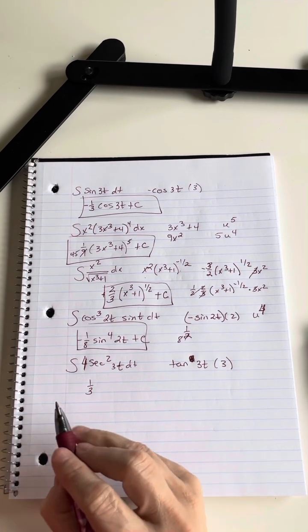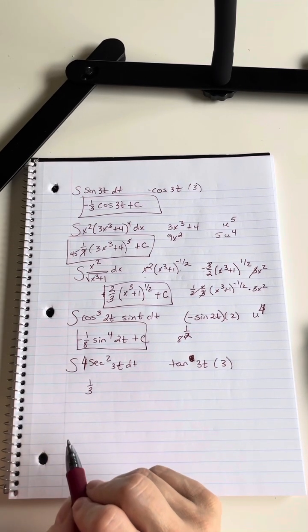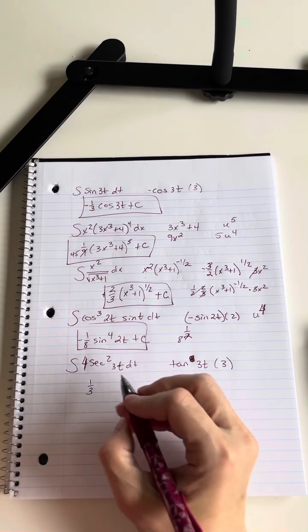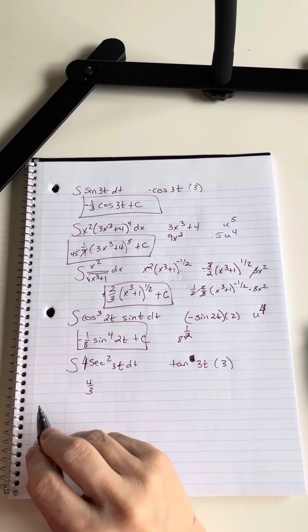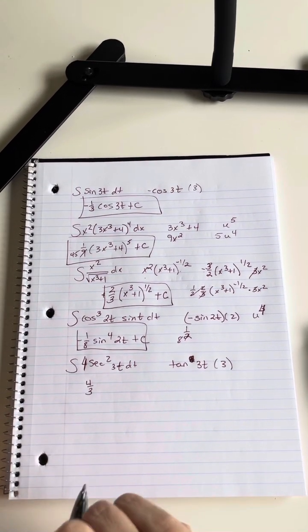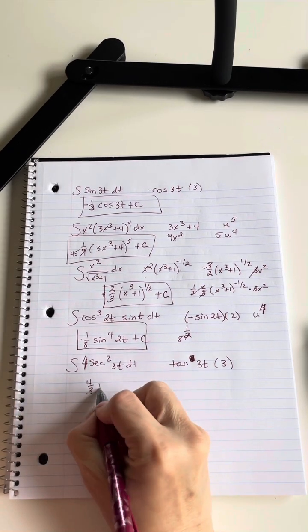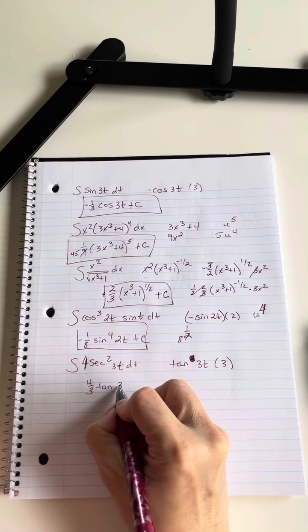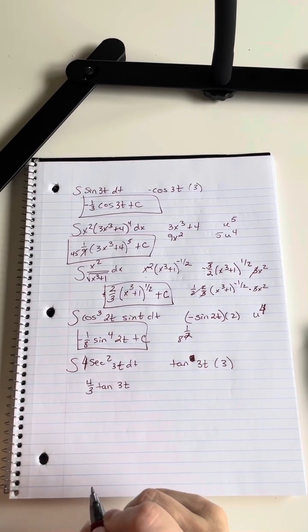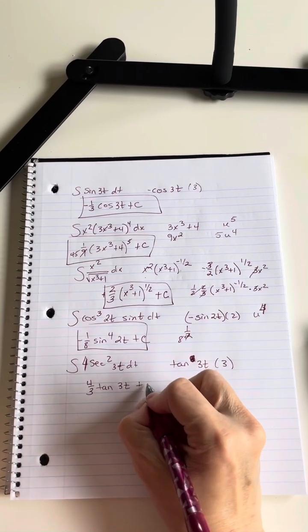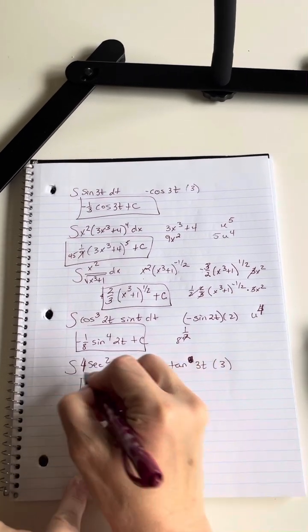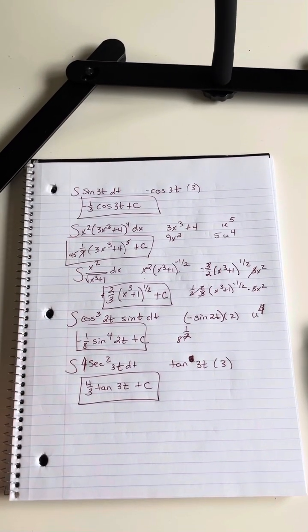However, the 4 is there, so I need to multiply it to put it into the problem. I'm not undoing it, I need it. That's why it's staying. So 4/3 tangent of 3t plus c. So the new thing there was that coefficient.